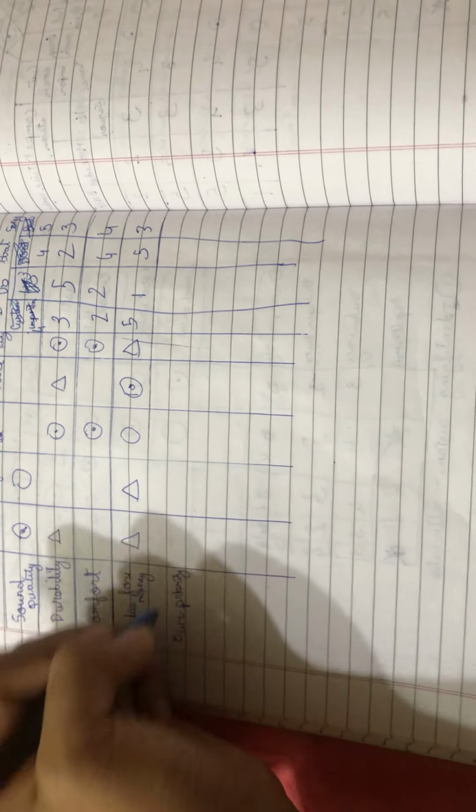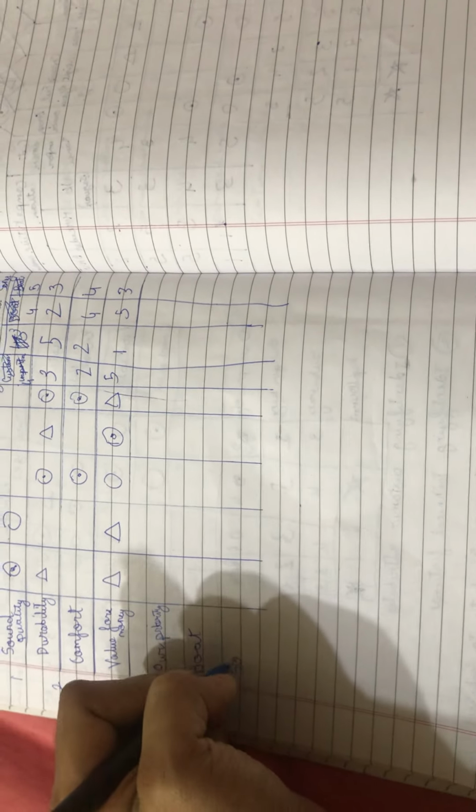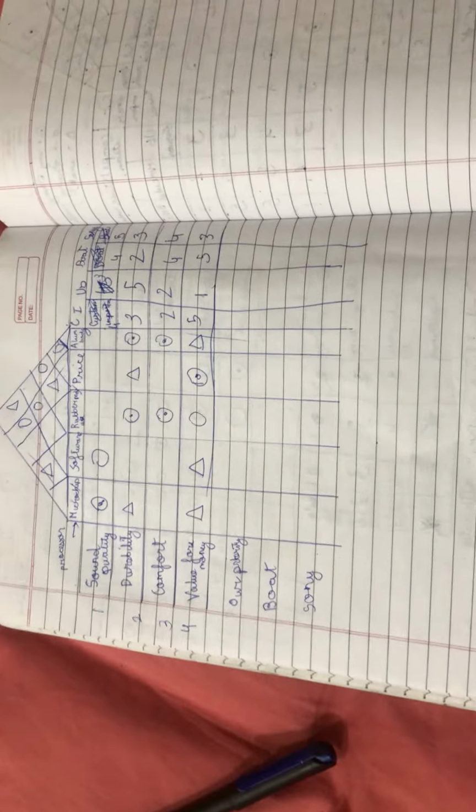I know I've made a spelling mistake. You write boat and you write Sony. Yeah, now you just give scores. Go ahead, give scores. Remember, use this, you try to use this.